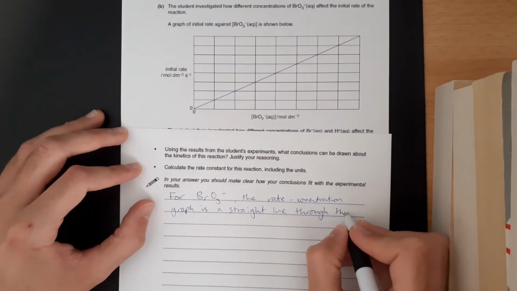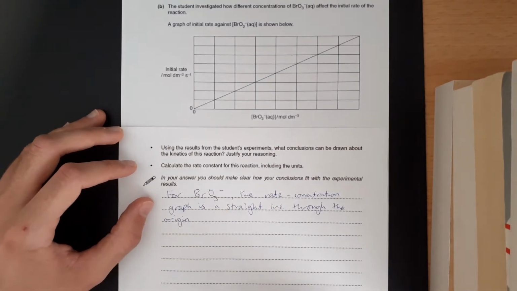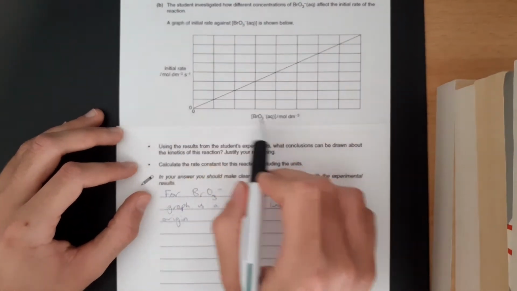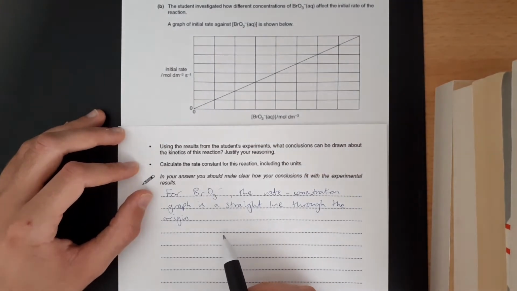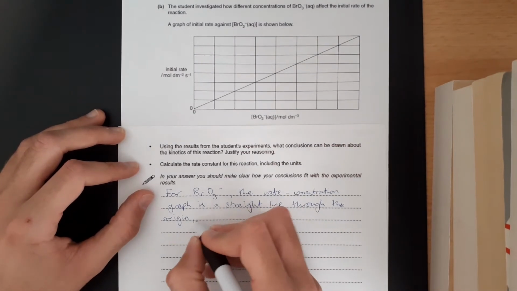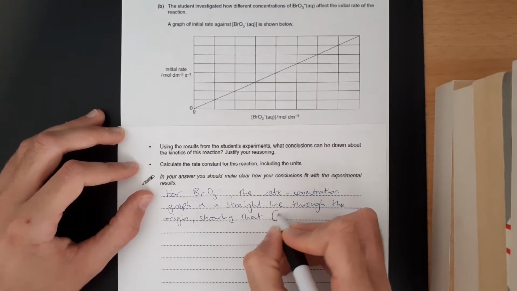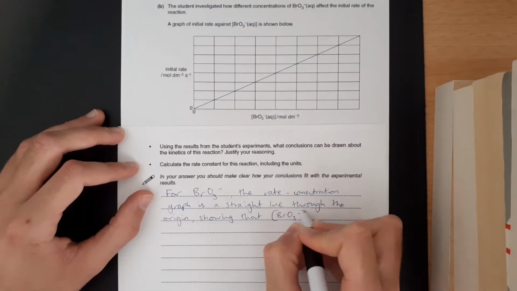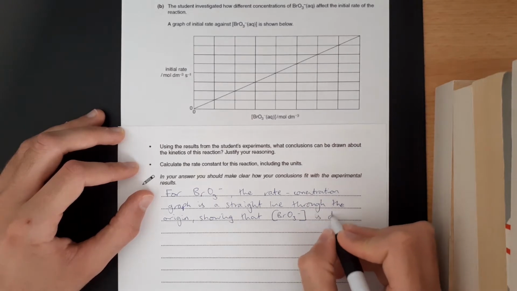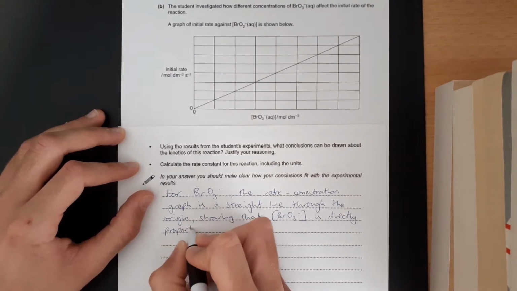From your maths knowledge, hopefully you're aware that if you have a straight line through the origin, what that tells you is that the 2 variables are directly proportional to each other. It's a straight line through the origin showing that the concentration of BrO3 minus is directly proportional to the rate.